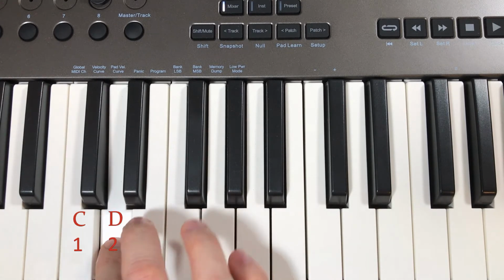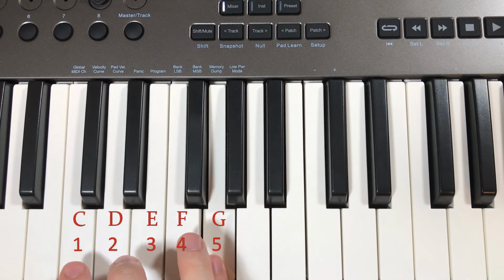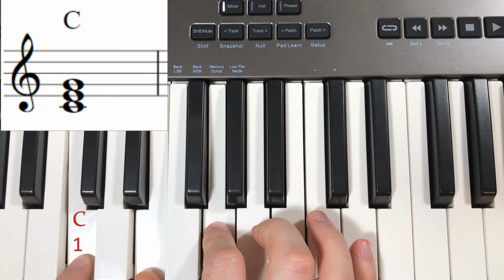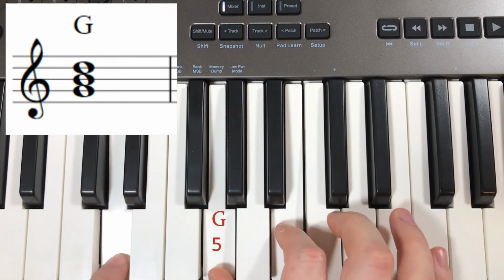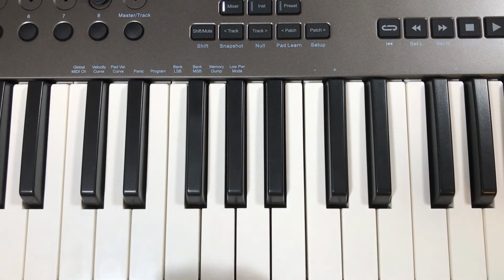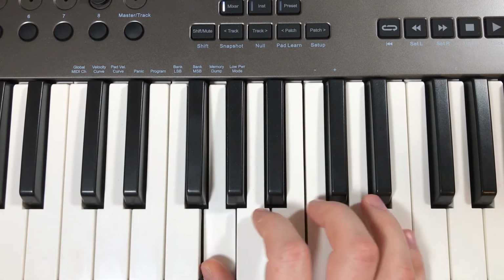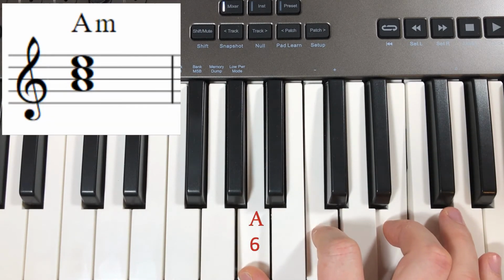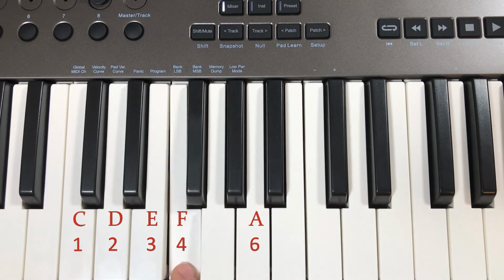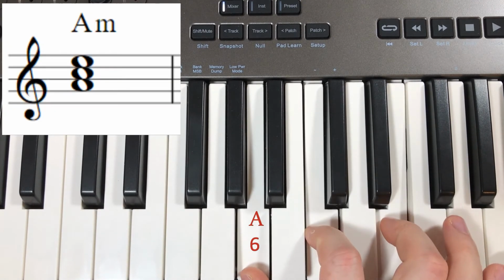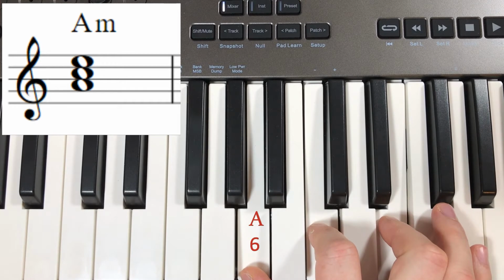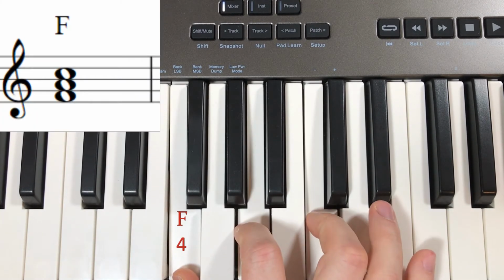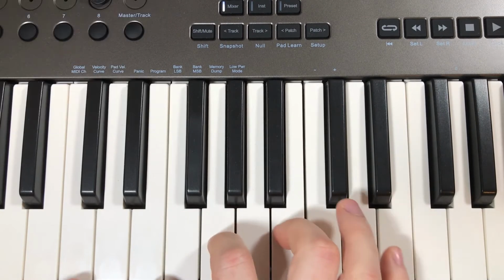So 1, 2, 3, 4, 5, which would be G. So C to G is 1 to 5, and then you would go to the 6, which is minor, A minor. 1, 2, 3, 4, 5, 6. And then down to the 4. 1, 2, 3, 4, F. And so that sounds like this.